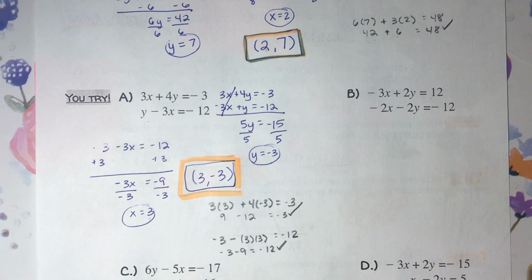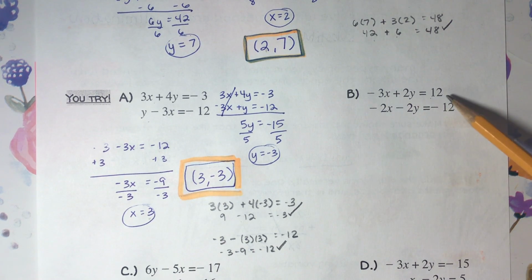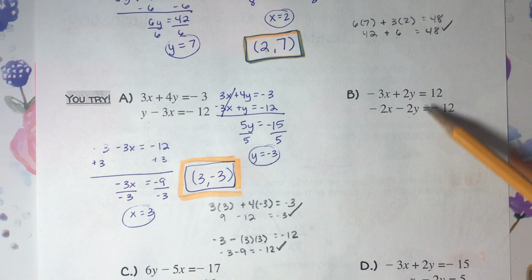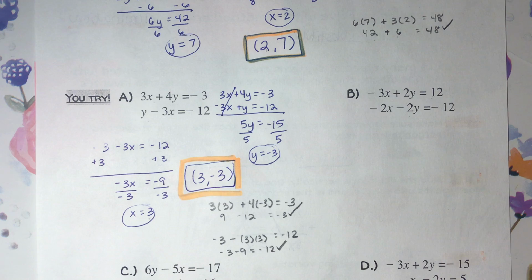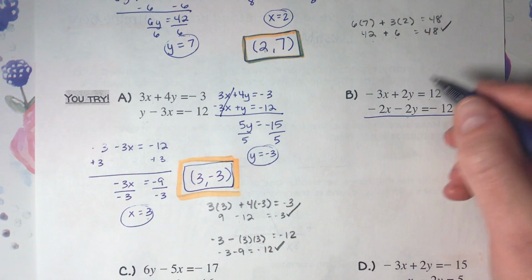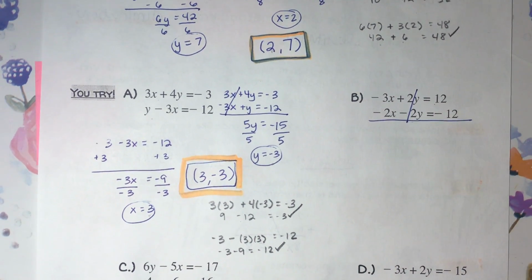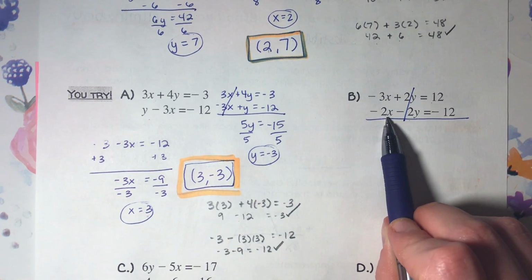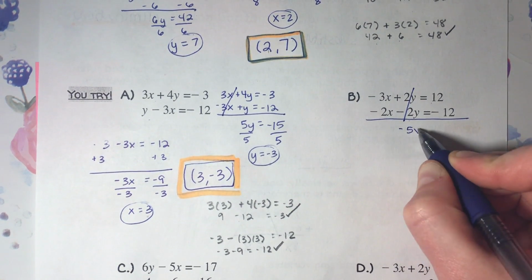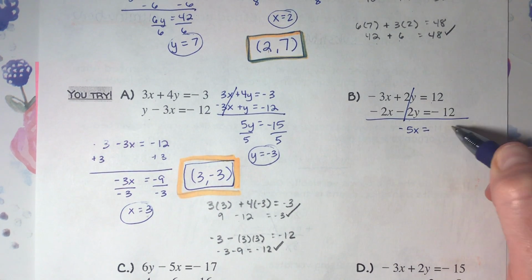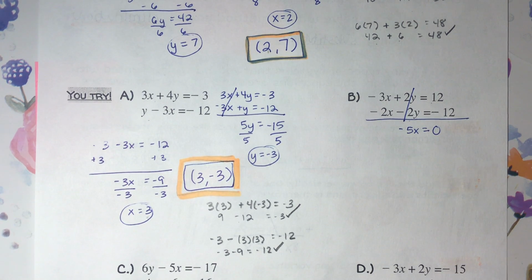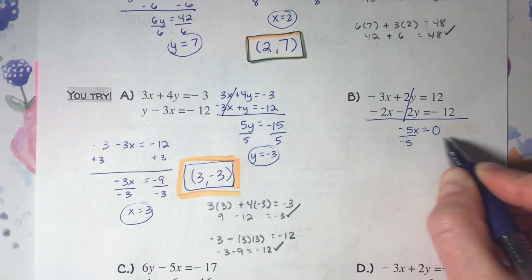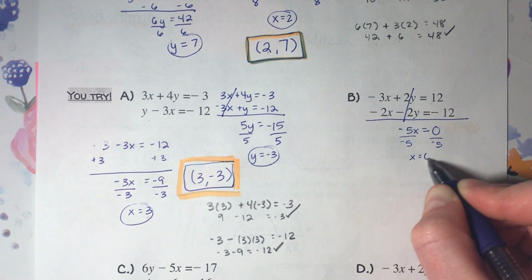Okay, we're going to do this again. In this example, my y's are already lined up. So I don't have to rewrite it. It's already lined up for me, so we can go straight into adding. My y's are going to cancel, and negative 3x plus negative 2x gets me negative 5x is equal to 12 plus negative 12, which is 0. Don't let the 0 throw you off. You're still solving this the same way. Divide by negative 5 on both sides, and I get x is equal to 0.